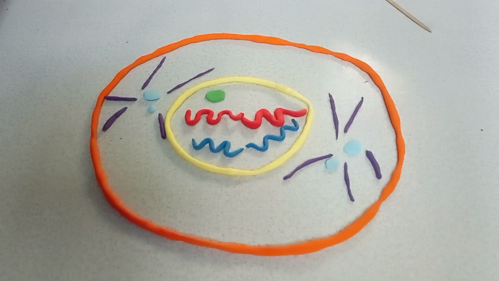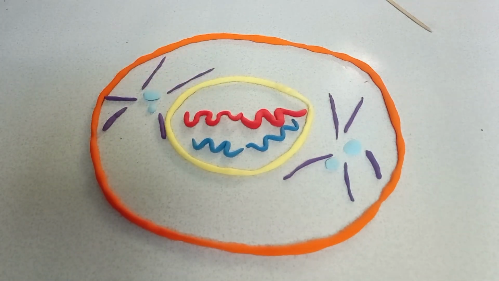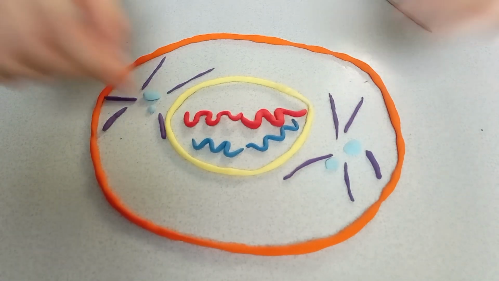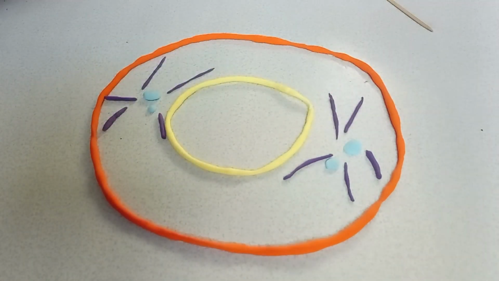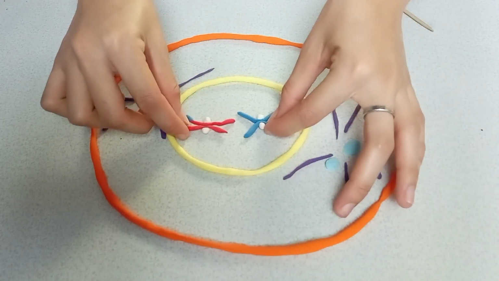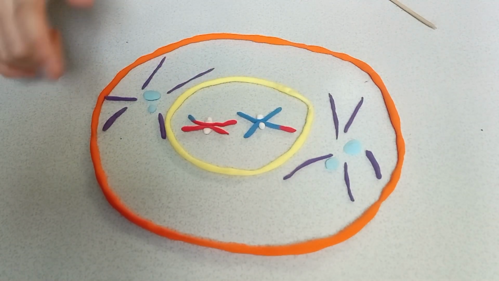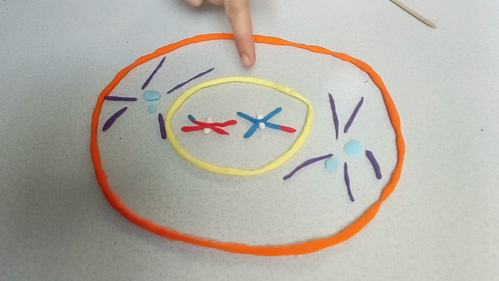While in mid-prophase, the nucleolus disappears and the chromosomes come together in their homologous pairs. The centrioles and the nuclear envelope remain.